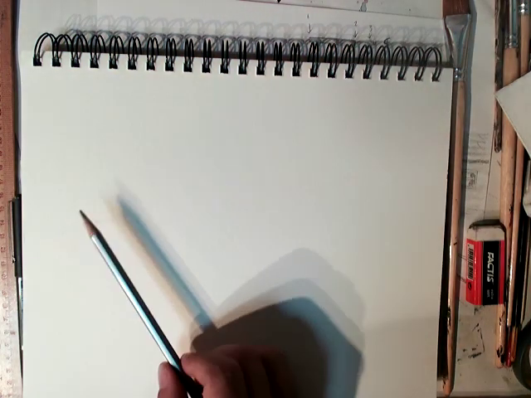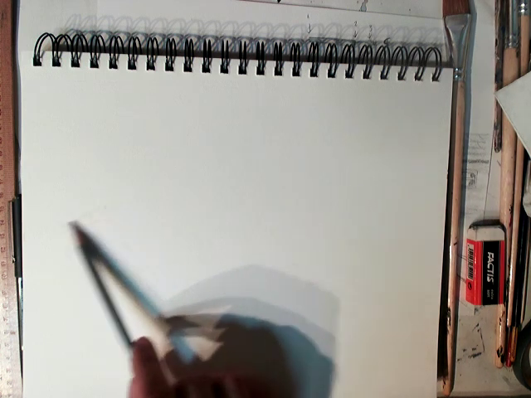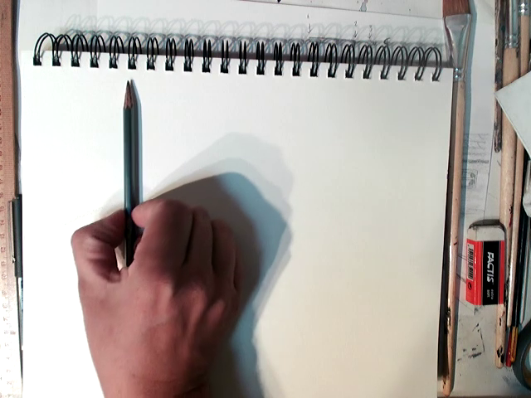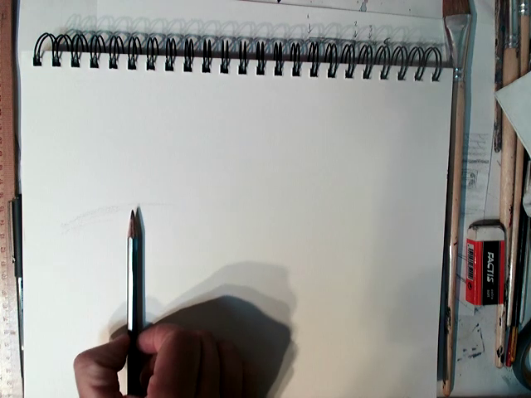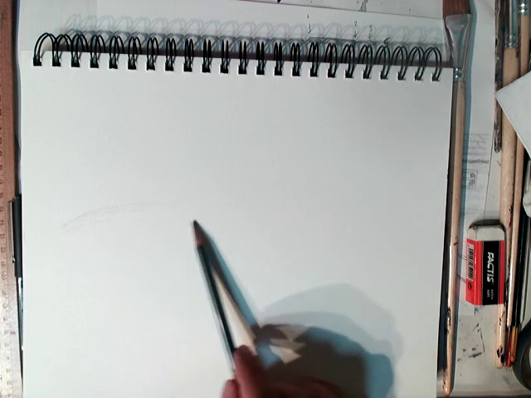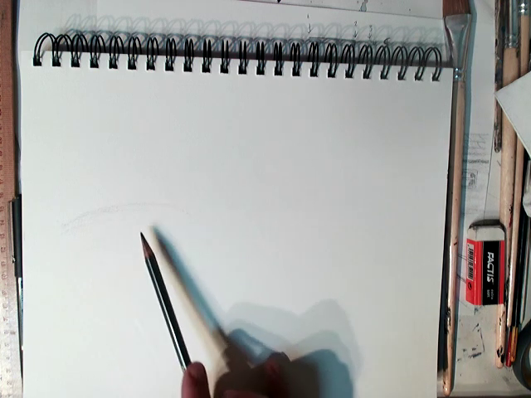Well, that's right. So I've got about two-thirds of the space up above as I do down below. So that looks about right. This is where the top of my potatoes are. I'm going to mark lightly to start.